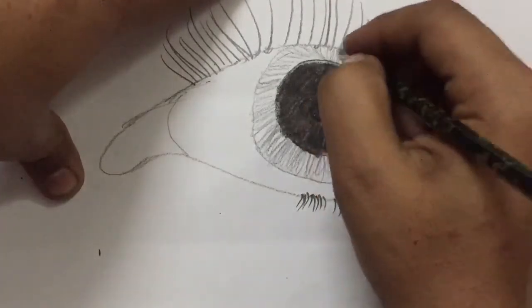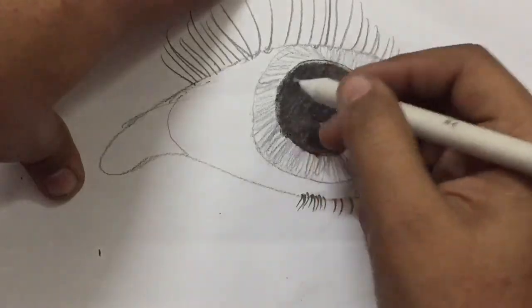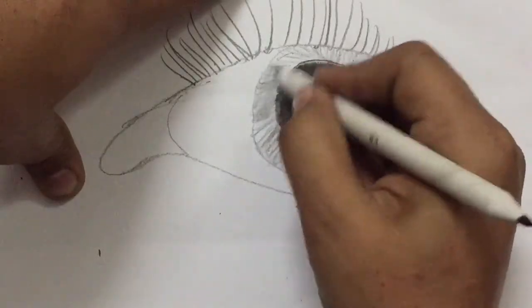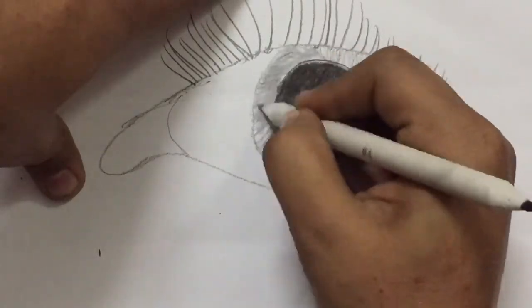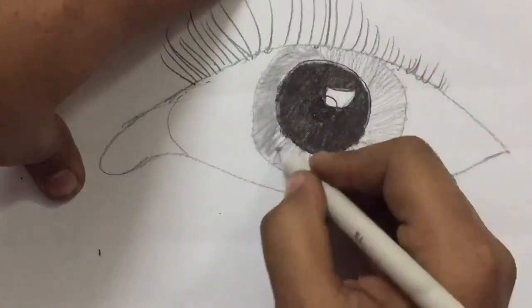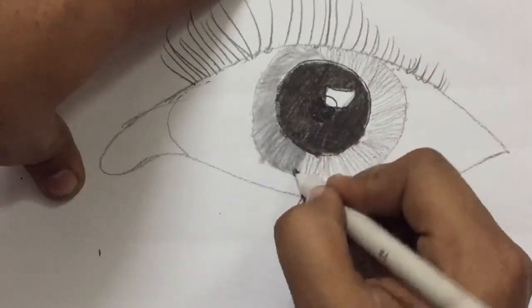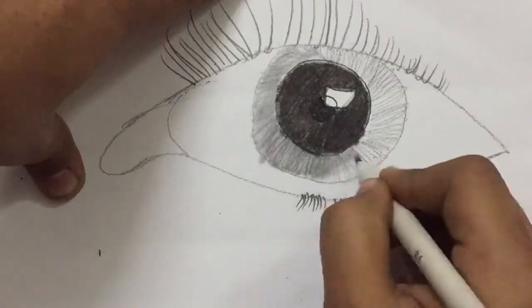So now, as you can see, now let me fade this area. It's all done.